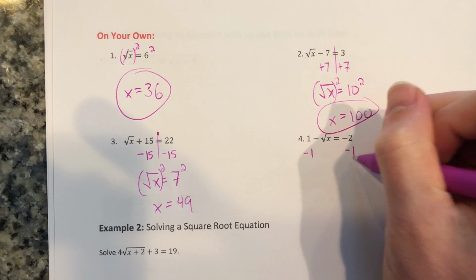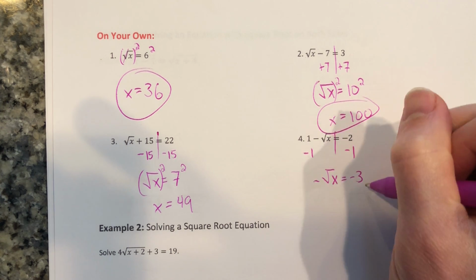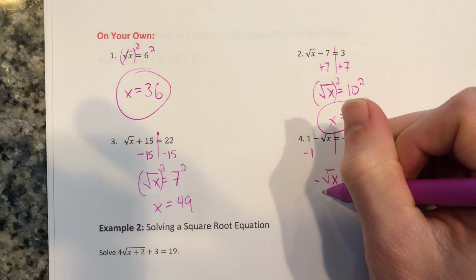And then the last one, this is a lot like that second example we did, where we first have to subtract 1 from each side. You get negative square root of x equals a negative 3. Divide by this negative 1.